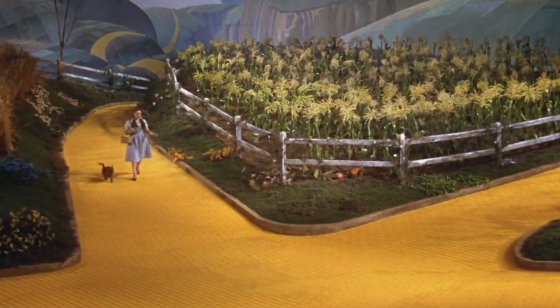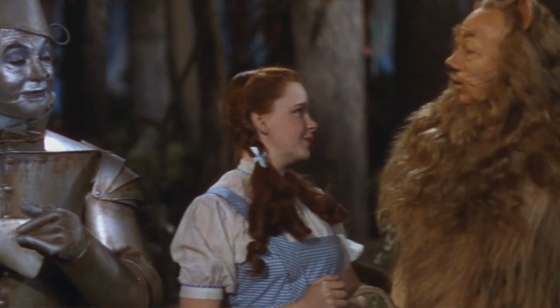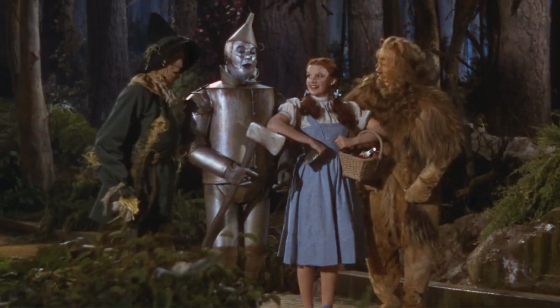On the way, she meets the lion, the Tin Man, and the Scarecrow. We then have the rest of the movie play out in the same way as the original.